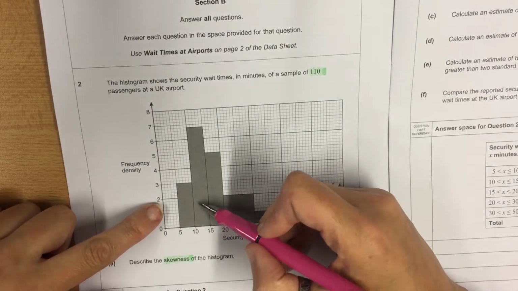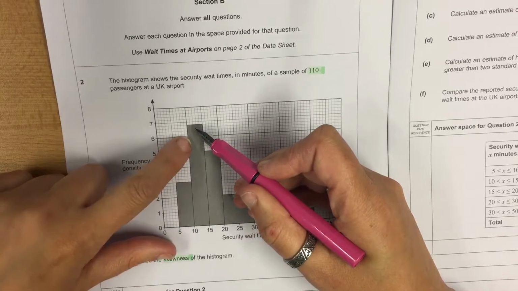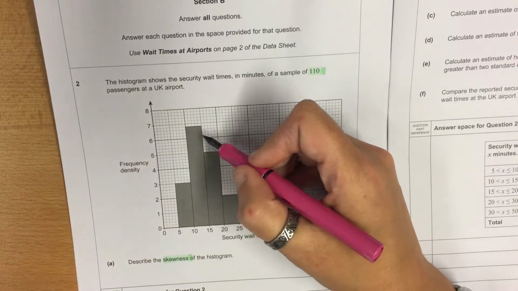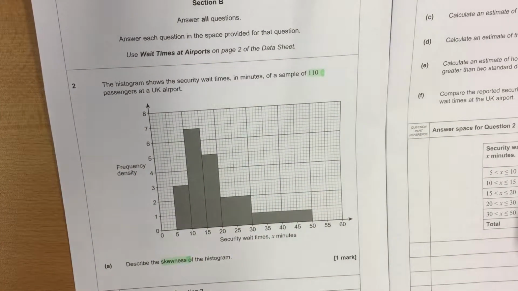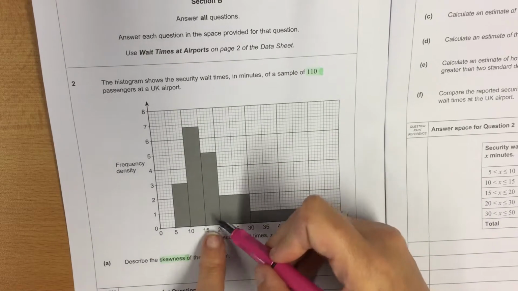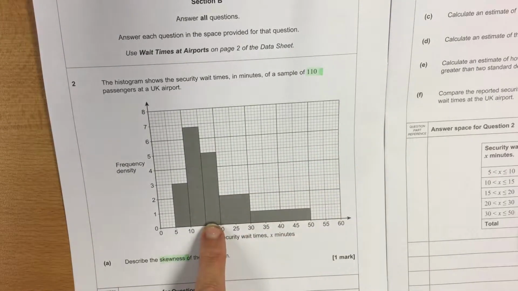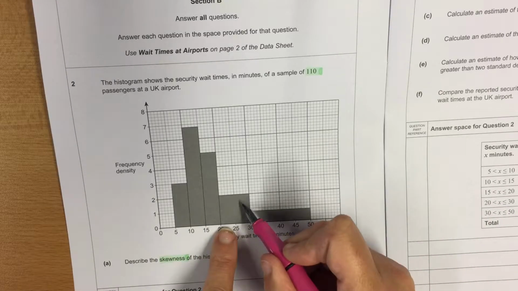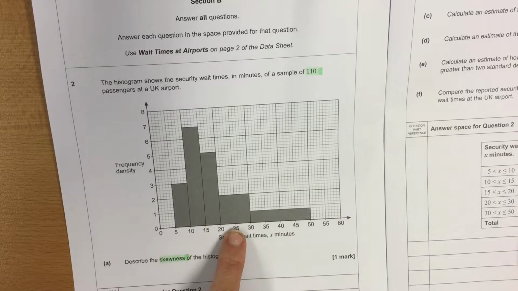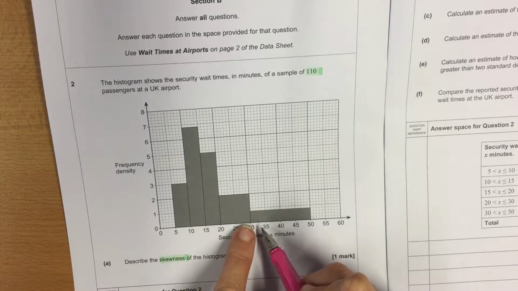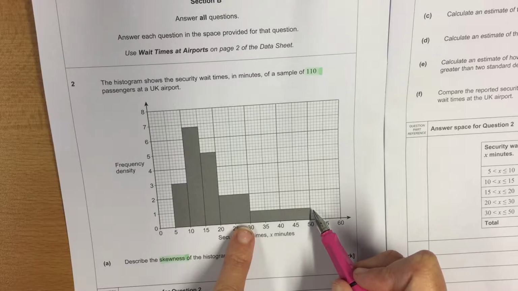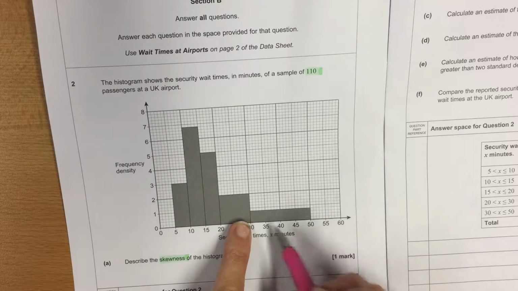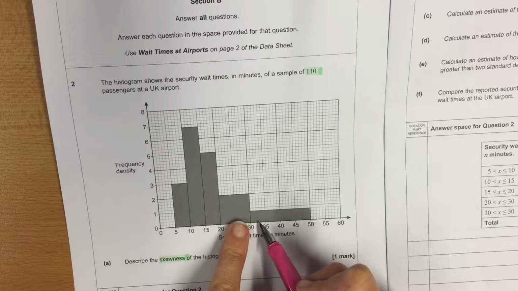So here we've got 1, 2, 3, 4, 5, 6 whole squares, so that's 30, and 4 rows, so hopefully that's 34. 15 to 20, we've got 1, 2, 3, 4, 5 whole boxes, so 25. Here we've got 1, 2, 3, 4 boxes, so that'll be 20. And here we've got 4 rows times 20, or effectively 4 rows.